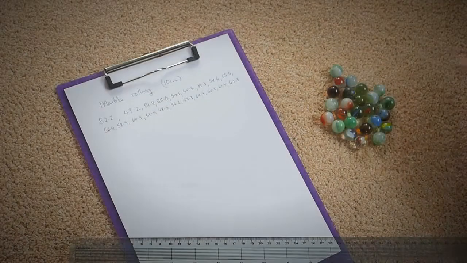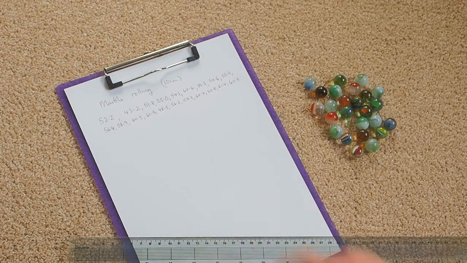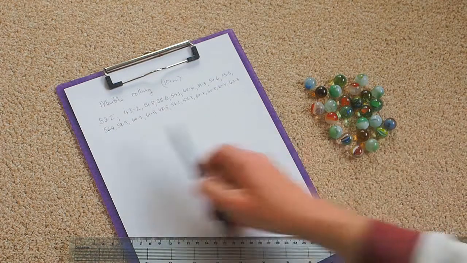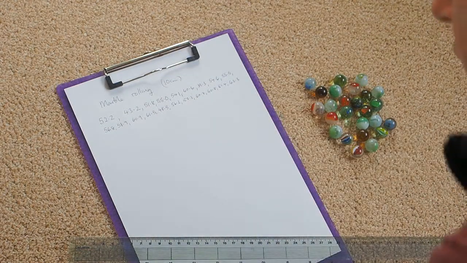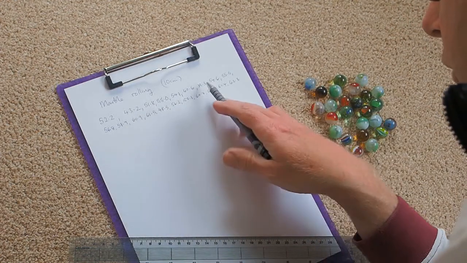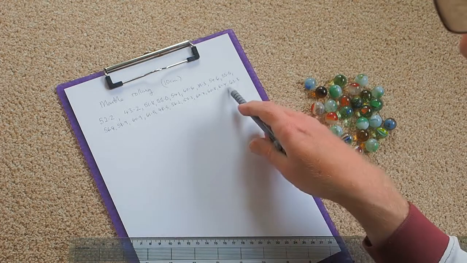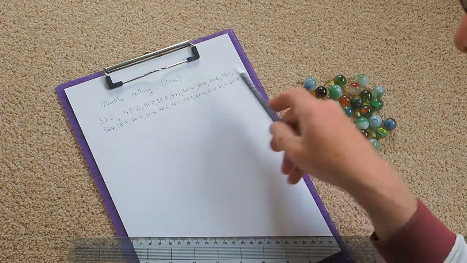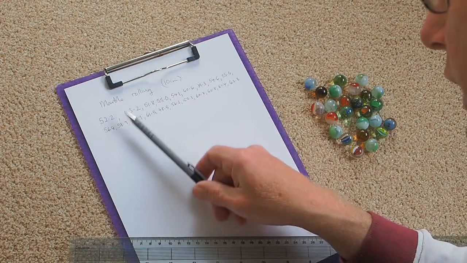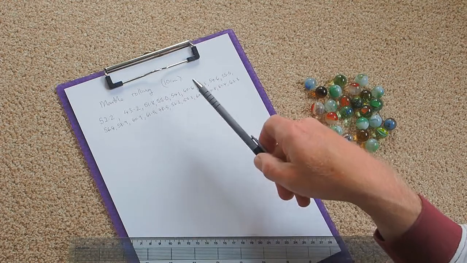Right, well, I've rolled my 20 marbles and I've used my trusty ruler, my clipboard, and these are my results. So I've got here the results, and the shortest one was 39.3 centimetres and the longest over here 62.3. Most of them travelled sort of between 55 and 60 centimetres.